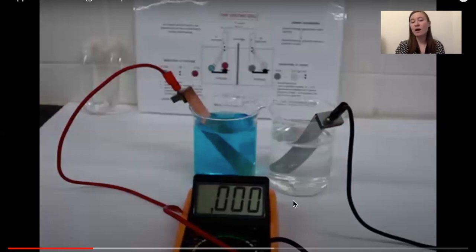So right now, what we have here is a voltmeter, which will read the voltage that we're producing, which right now is 0. But if you wanted, instead of a voltmeter, you could hook up a light bulb or your cell phone or whatever.